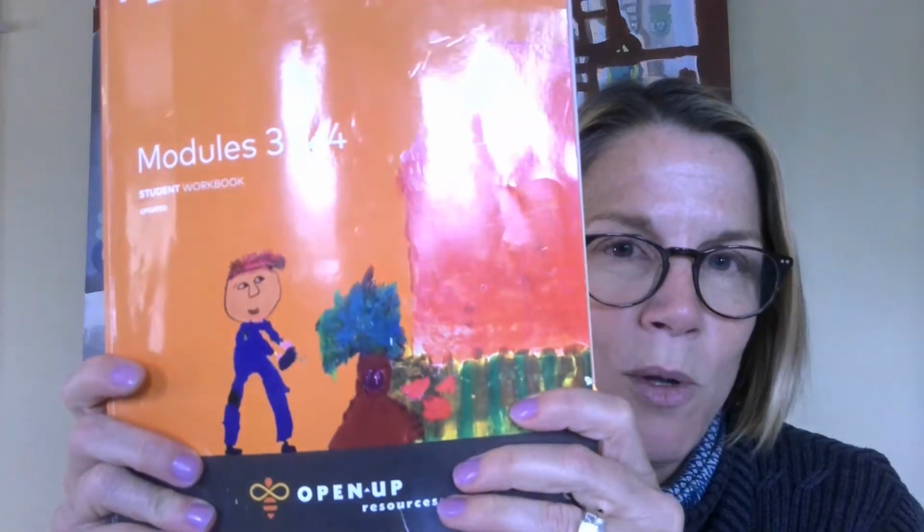So today in our independent write, we're going to take out our orange module books. I'm going to give you a moment to get them. If we did page 59 yesterday, today we are going to do page 60. So let's open up to page 60 in our orange module books. I'm going to turn my camera to the book.